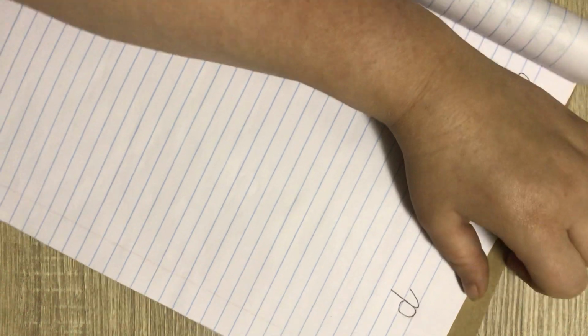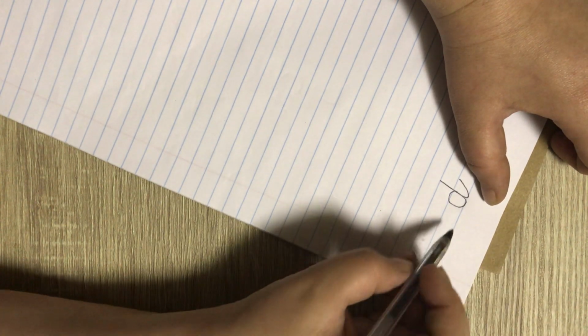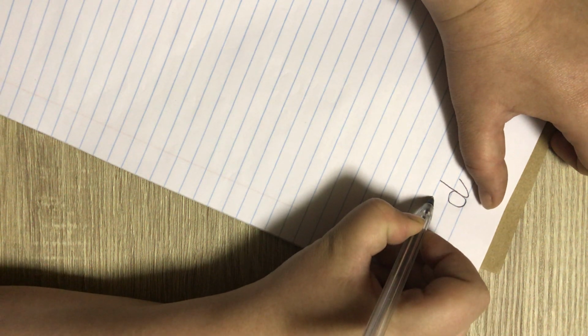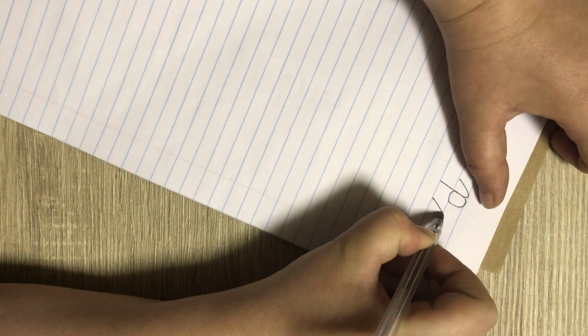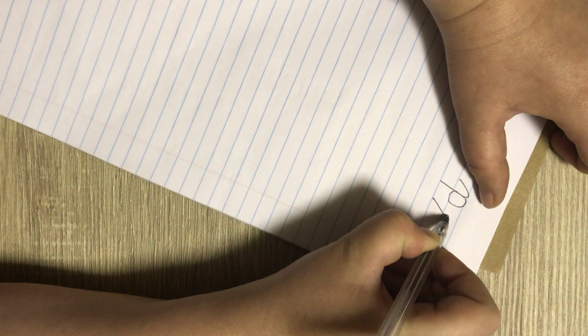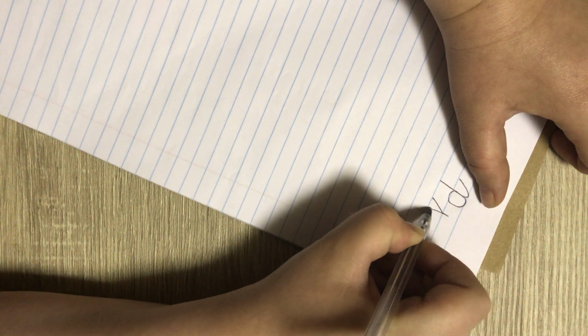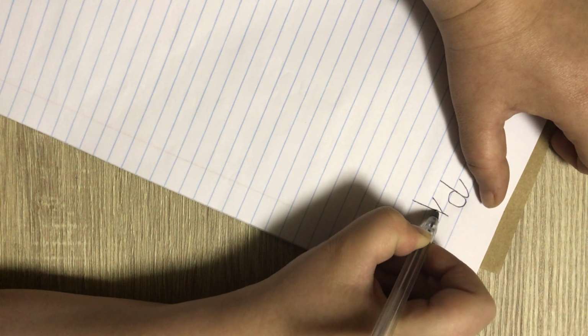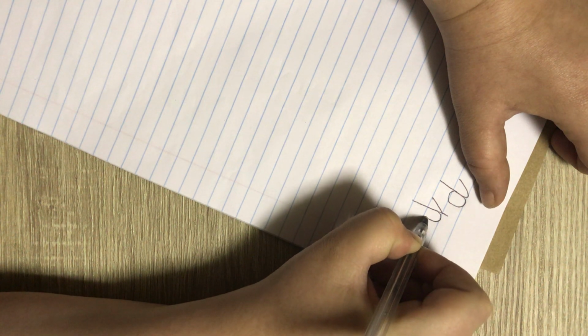So watch me again, please. Watch me again. Okay, so we go up to the side. Once you reach this line, shoot straight up, only for a little while. Go straight down. Do not lift your hand. Go straight up. It's kind of like you're making an N, and you curve it outwards.